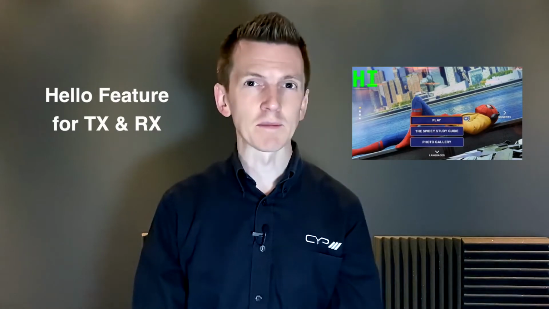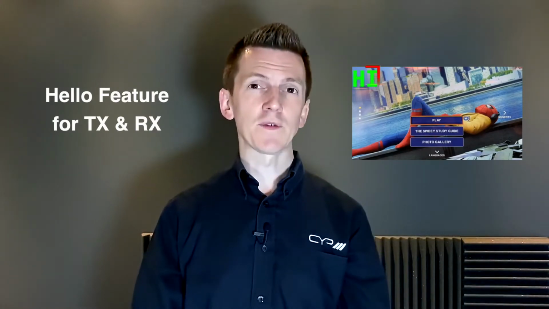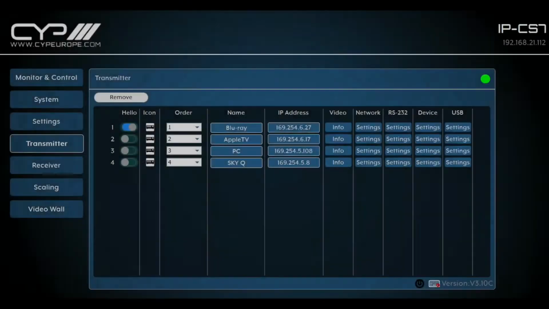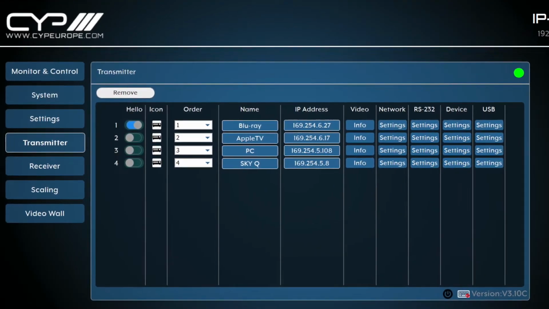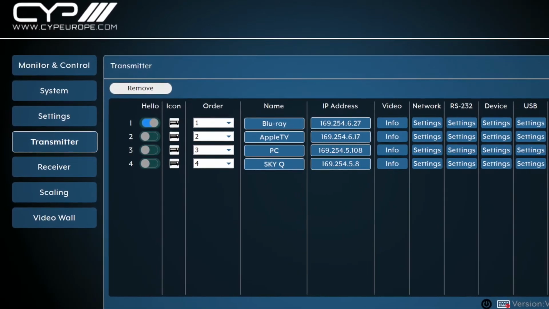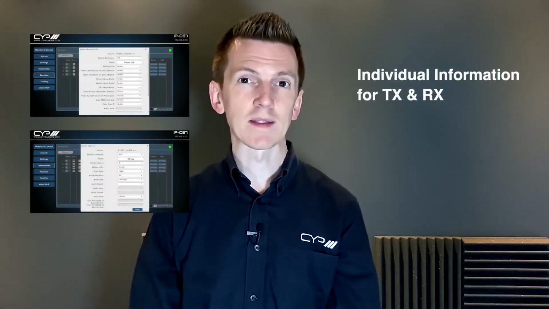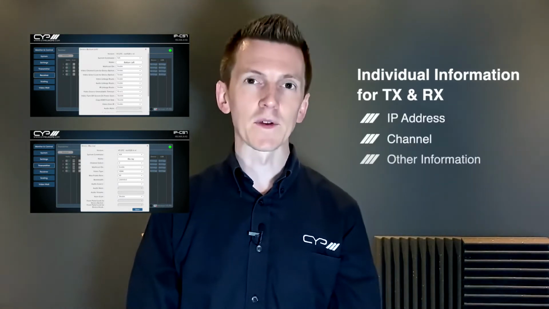of screens. If you have a large selection of transmitters, for example, you can use our Hello feature within the web GUI. The Hello feature will indicate which of your transmitters is currently being spoken to by simply flashing a light on the front of the unit. The controller also shows you the individual information for transmitters and receivers, including the IP address, channel and other very important information. The system supports USB, very handy for keyboard and mouse over longer distance.